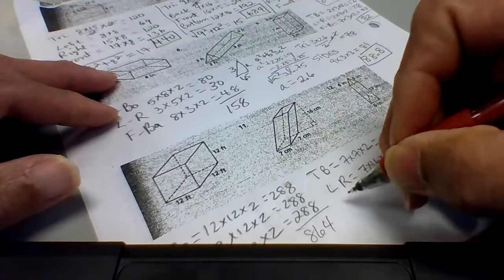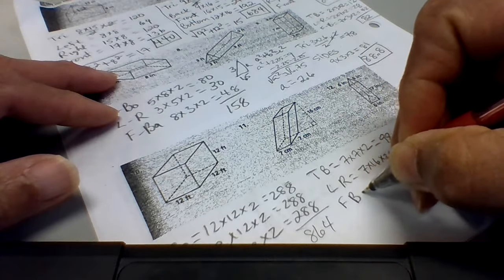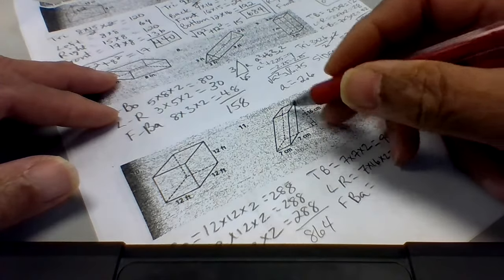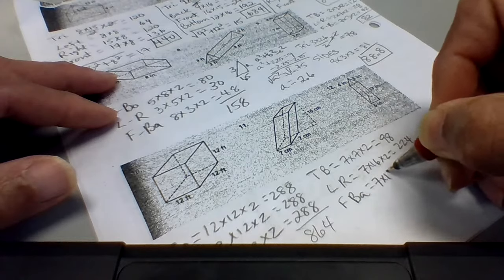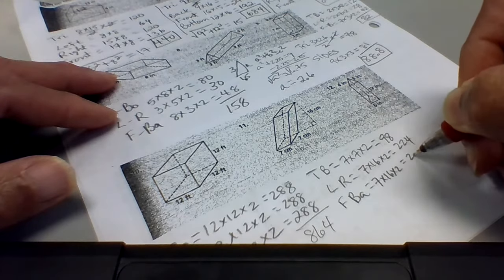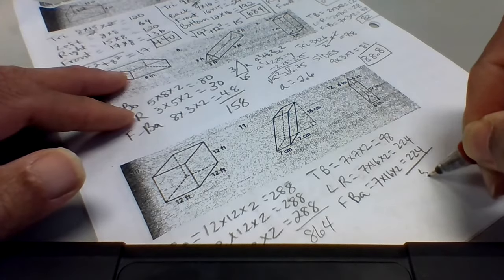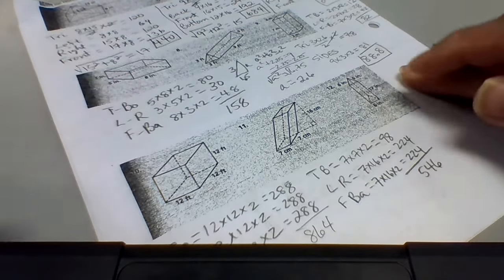And then front and back, that's 7 by 16 again. And I have two of those. So add all these together and I get 546.